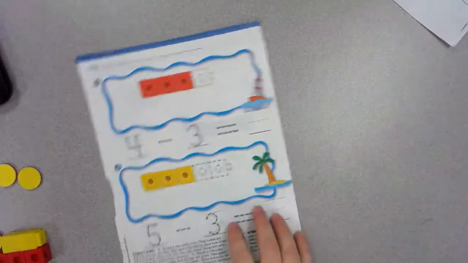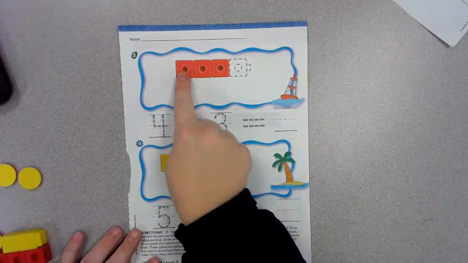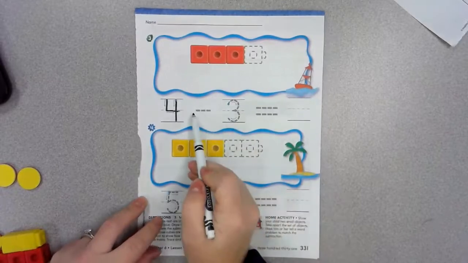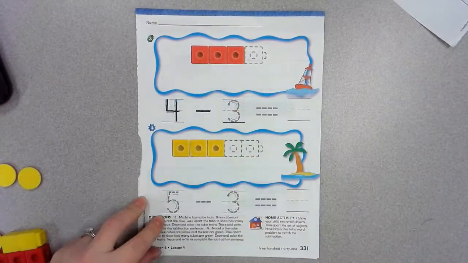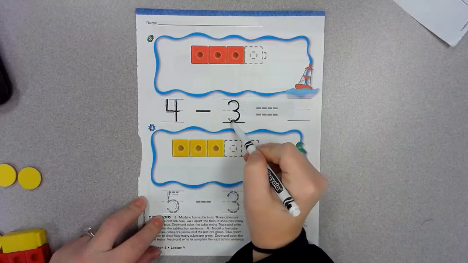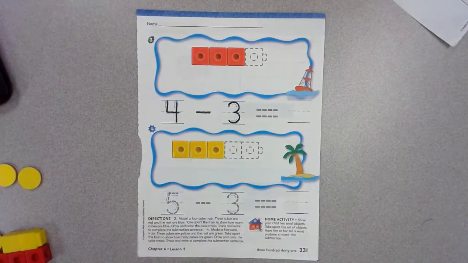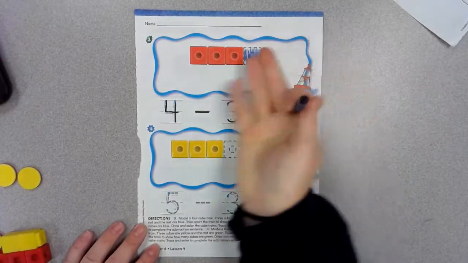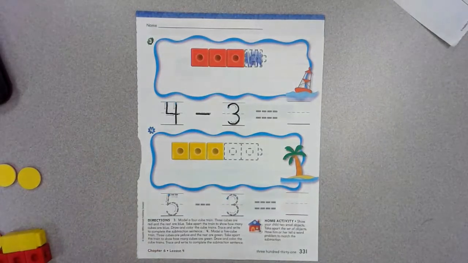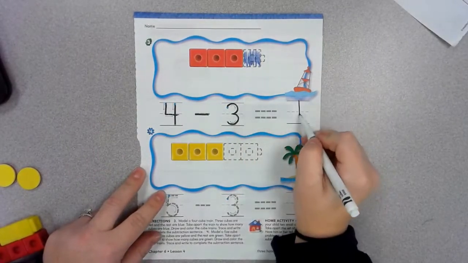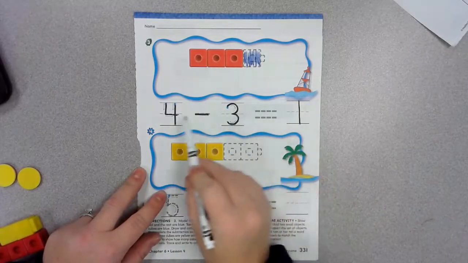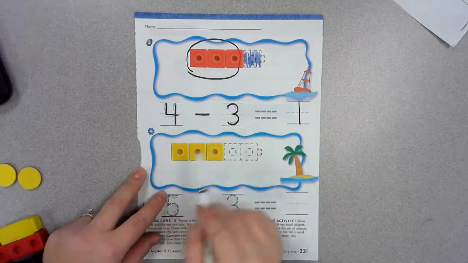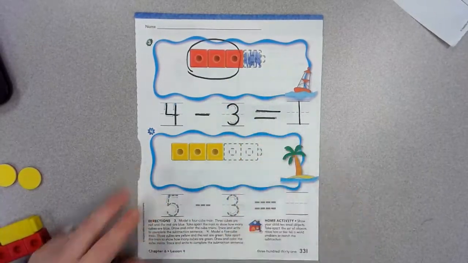Next page. We have a 4 cube train. 1, 2, 3, 4. Trace your 4. And we are going to take away, how many did they make red? 3. We're going to take away 3. The rest are blue. So how many do we have left? When they color those 3 red, how many do we have left? Just the 1. So 4, take away 3 is equal to 1.